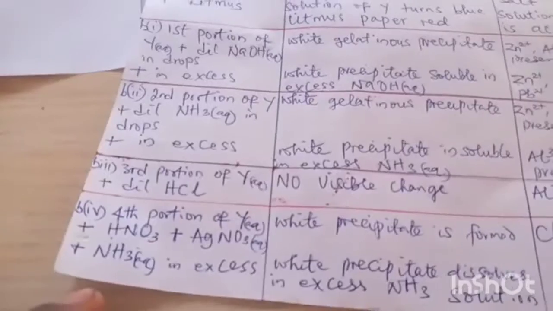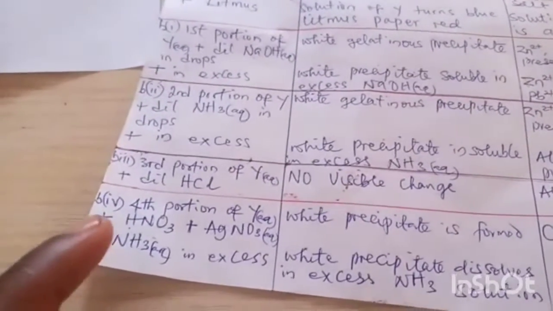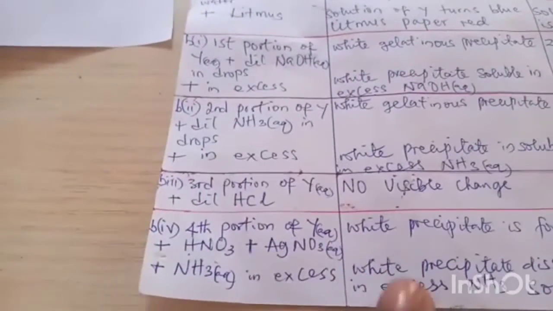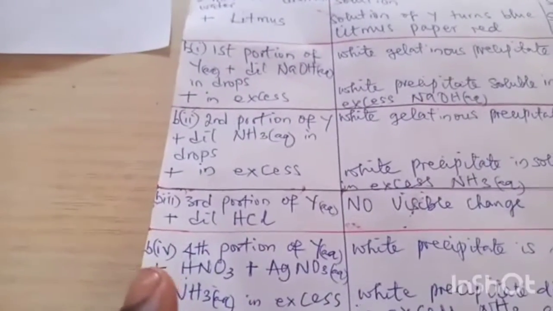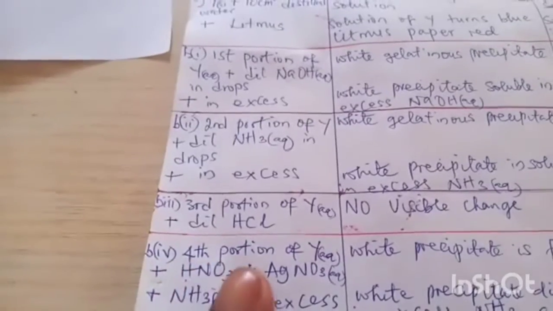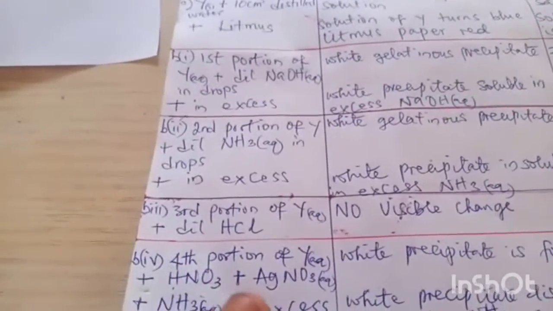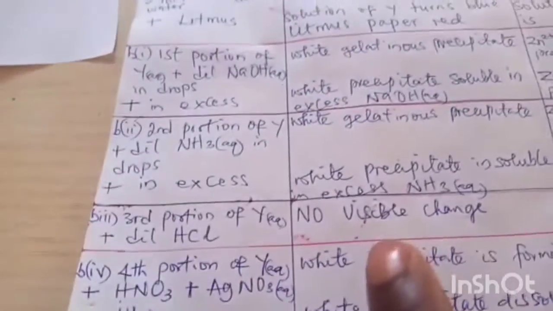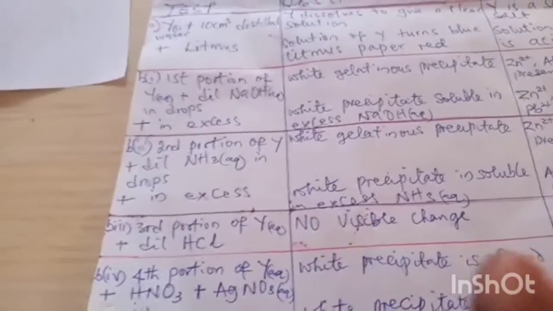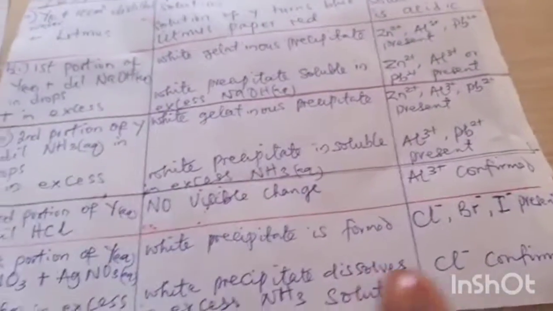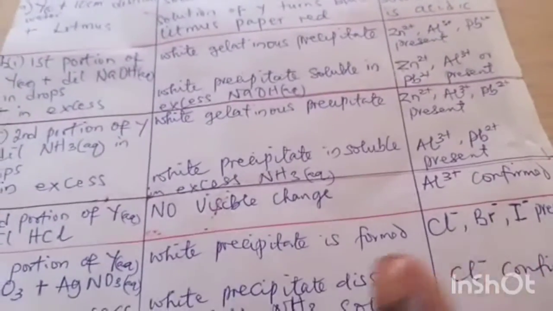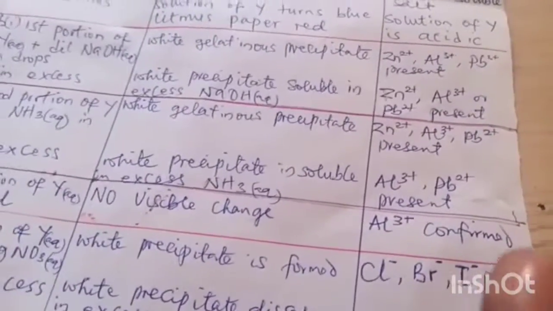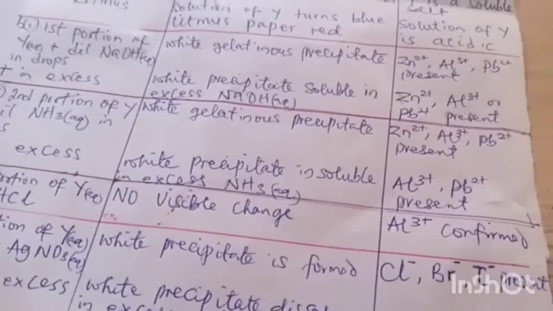And then finally, B4, to the fourth portion of Y aqueous, we add HNO3, that is trioxonitrate(V) acid, followed by silver nitrate solution. And then the observation will be that a white precipitate is formed. So that white precipitate means that either chloride ion, bromide ion, or iodide ion is present.